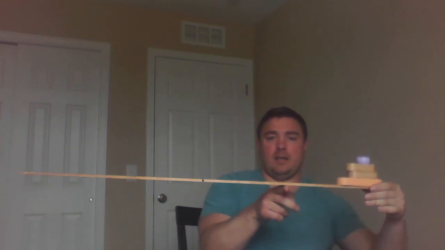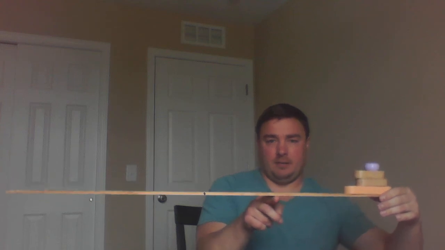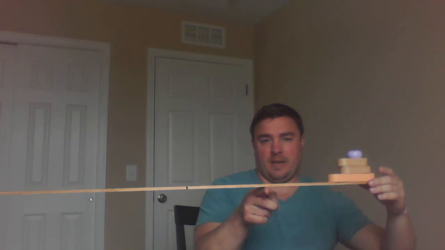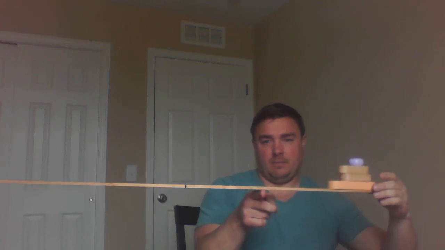I'll say I put something kind of heavy on the one side. Probably drop this before I do anything. But as I put more and more weight on my left side, I've got to move my axis closer to that weight.